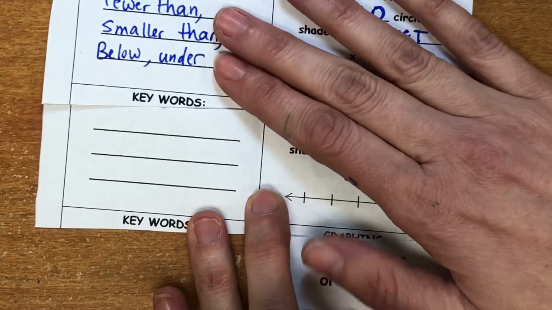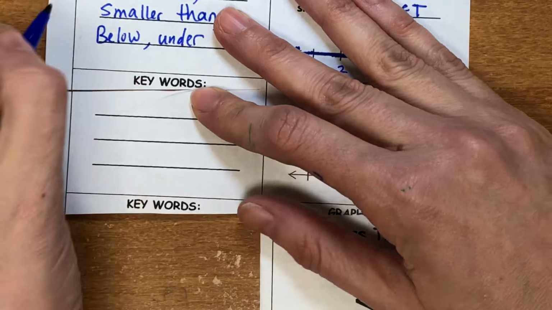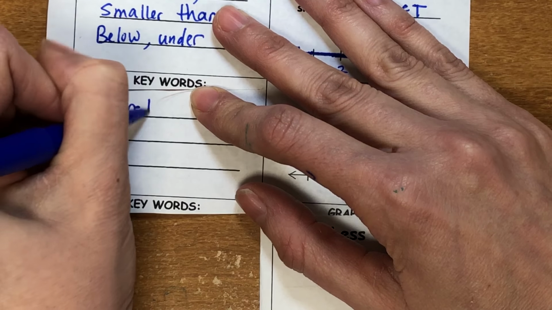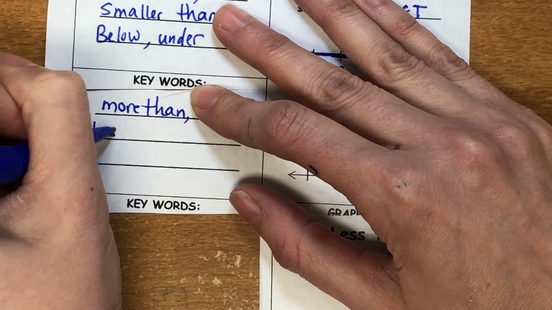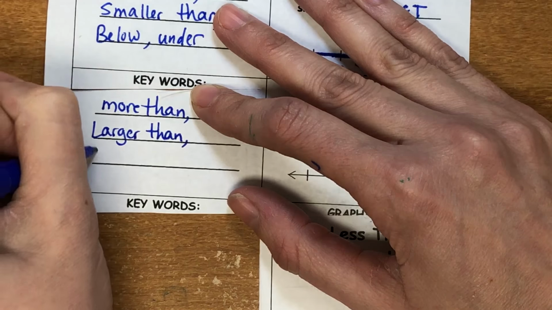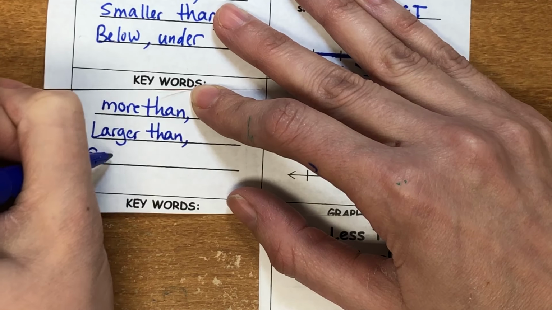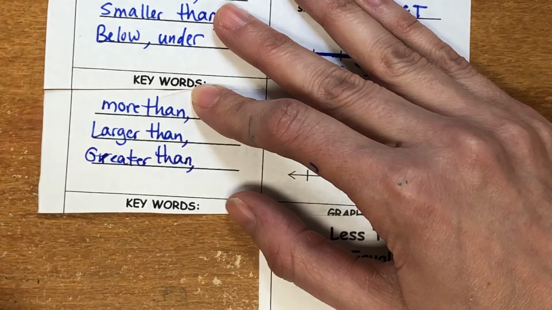The next one is going to be the greater than symbol. Keywords for that one are more than, larger than, greater than, and above.